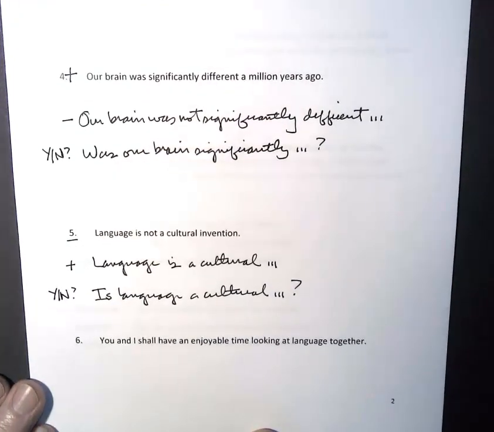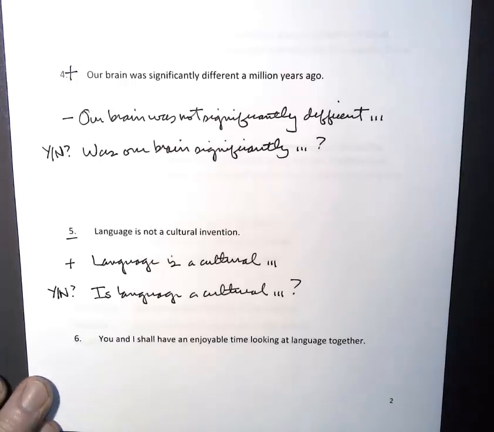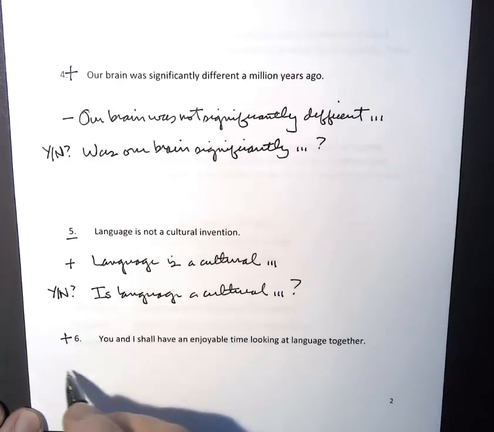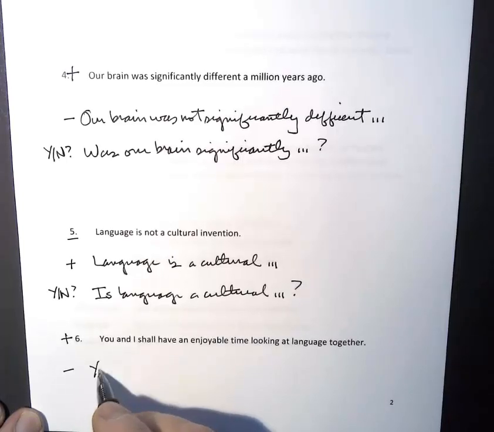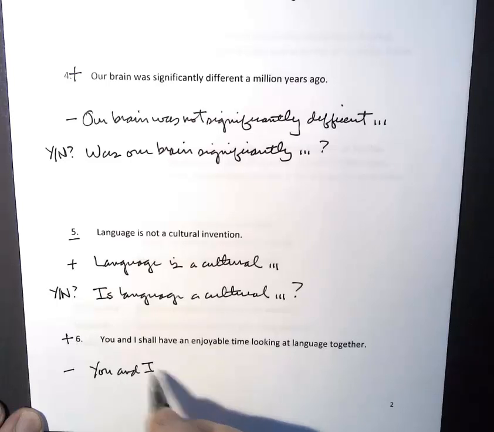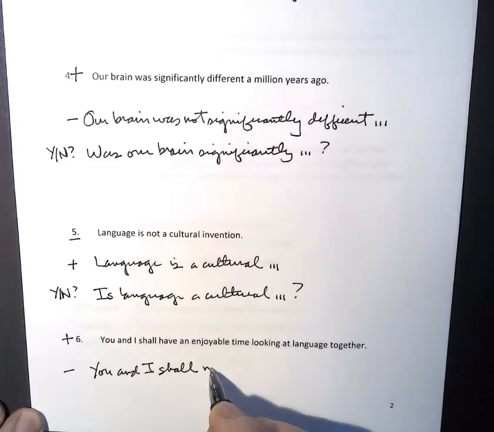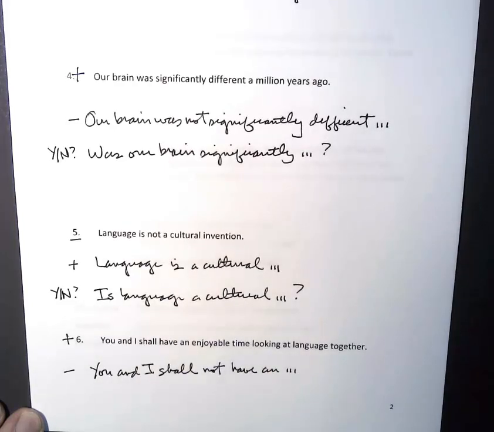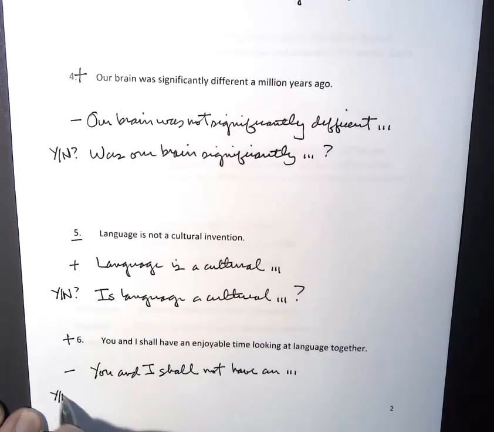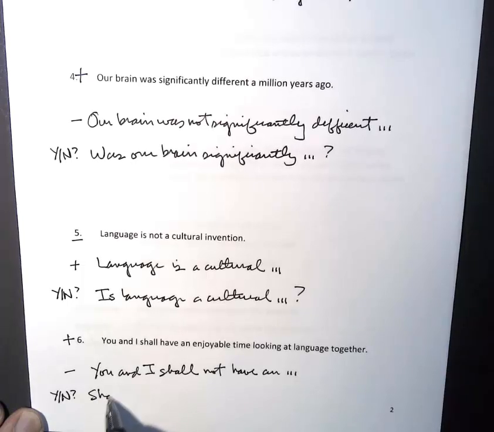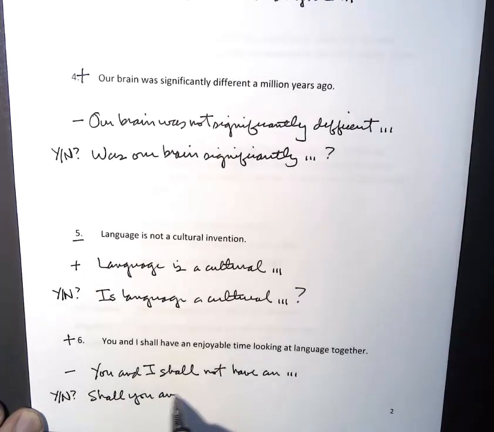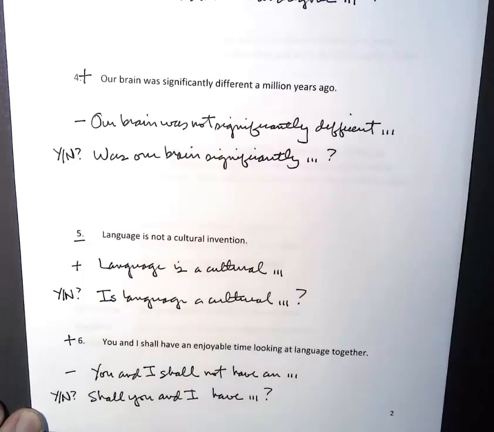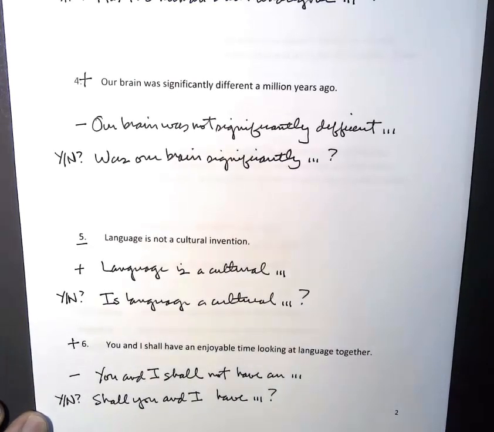Number 6, you and I shall have an enjoyable time looking at language together, telling us something true. It's affirmative. Let's change it to negative. And this is not true. You and I shall not have an enjoyable time looking at language together. And finally, the yes-no question. Shall you and I have an enjoyable time looking at language together? Okay, so far so good.